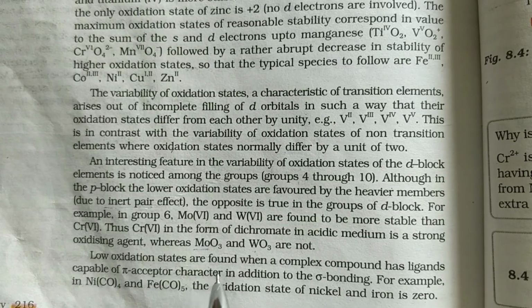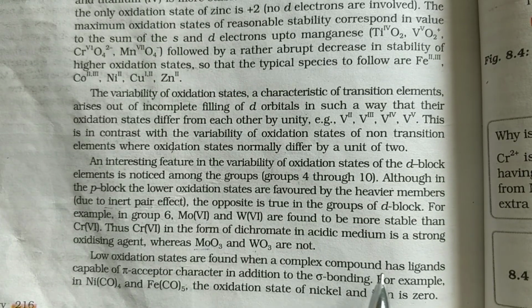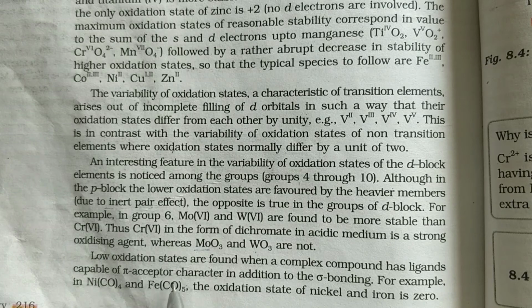Low oxidation states are found when a complex compound has ligands with pi acceptor character in addition to sigma bonding. For example, in Ni(CO)4 and Fe(CO)5, the oxidation state of nickel and iron is 0.